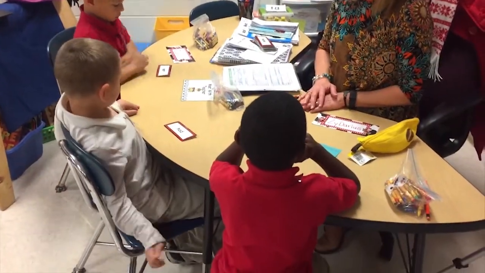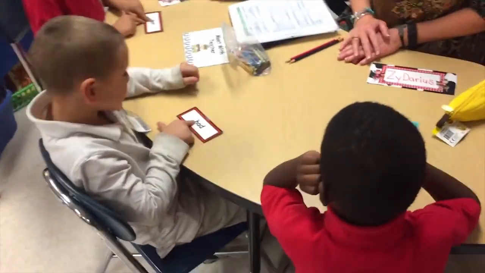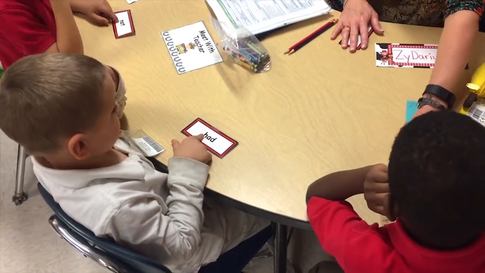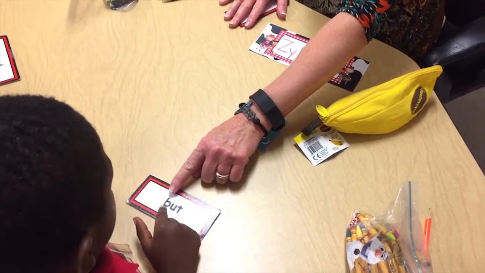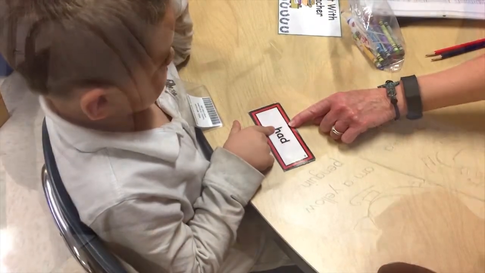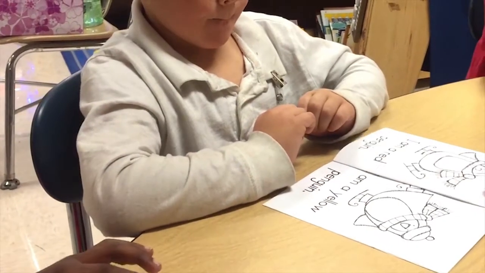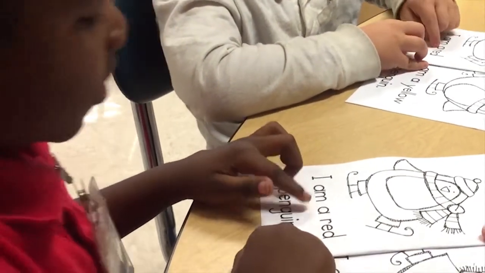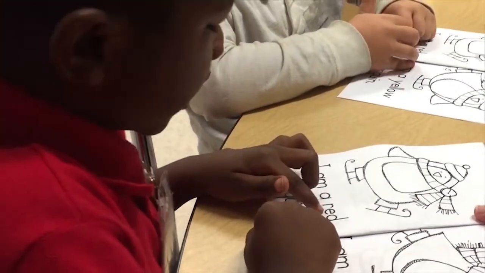Put your finger on the first letter in that word. Good, very good. What is your first letter? B. Very good, B. Love it. What is your first letter? A. Now see if you two can do it without me touching the words. I am a red penguin. Oh, that's beautiful.